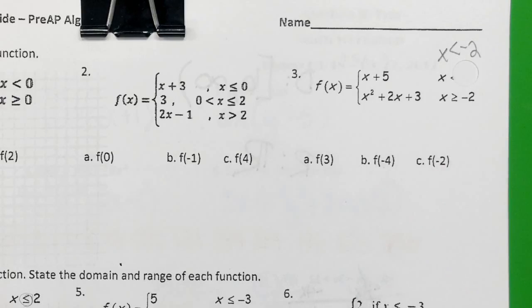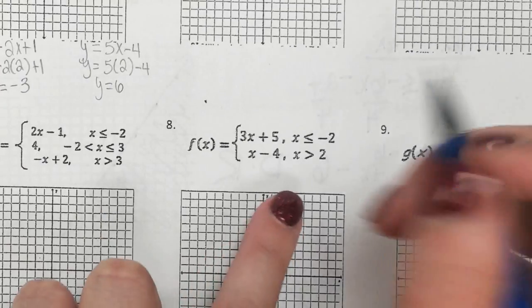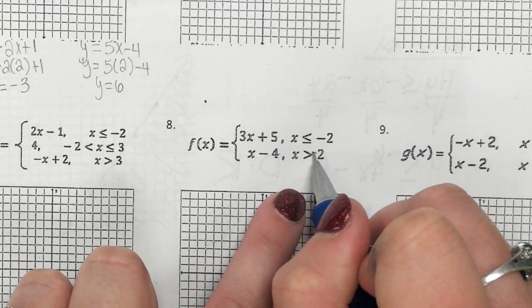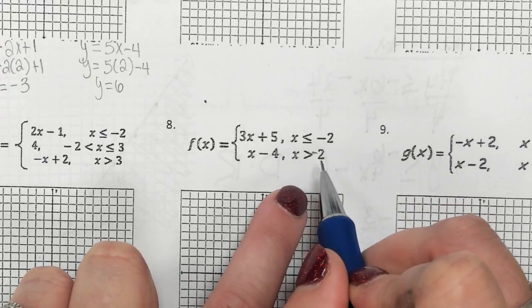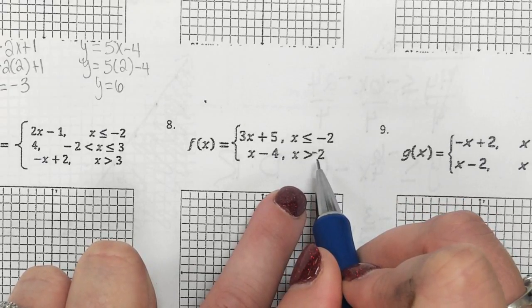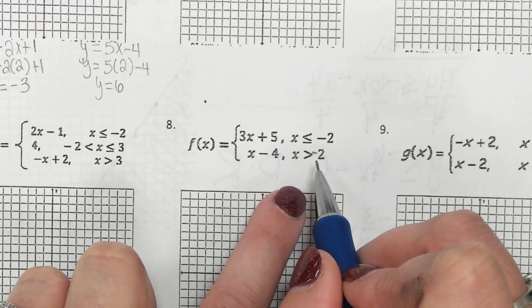No? Okay. Look down at the bottom on number 8. This is the only typo on your study guide. It should be right here. That's a negative 2. That's the only typo, right there. Make sure you fill that in, okay?